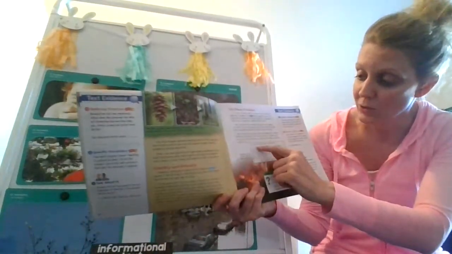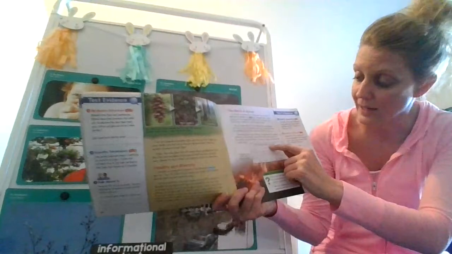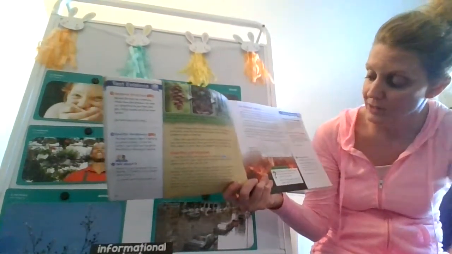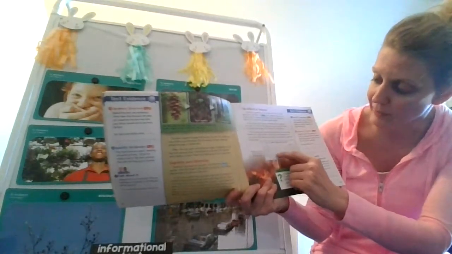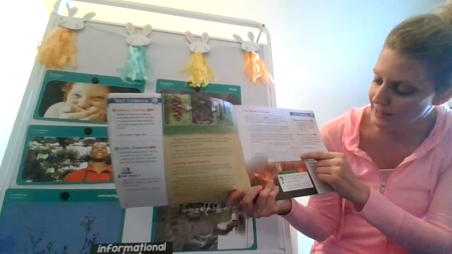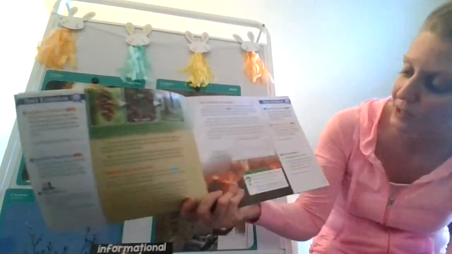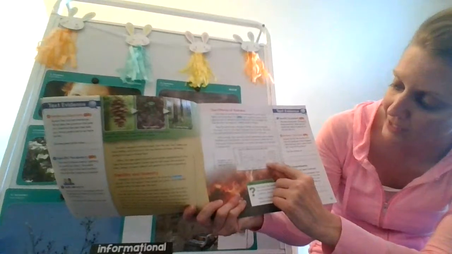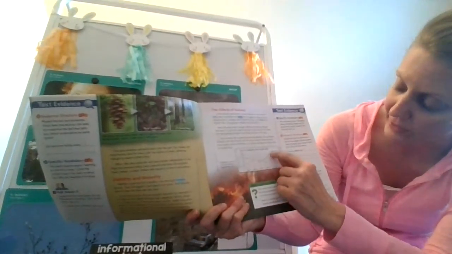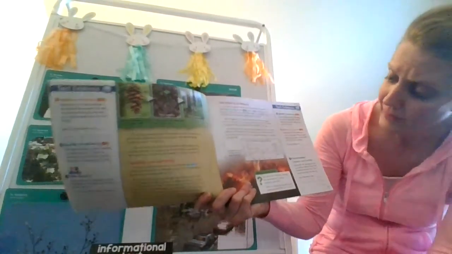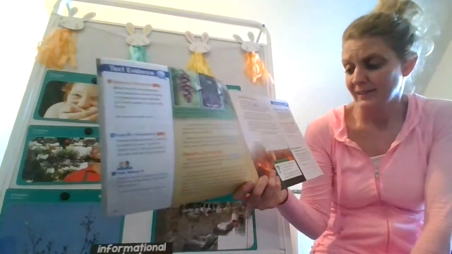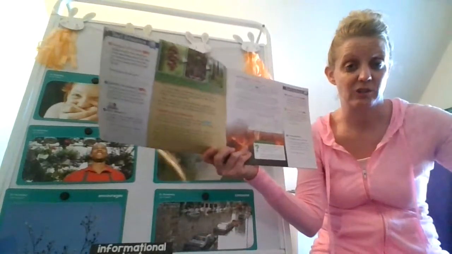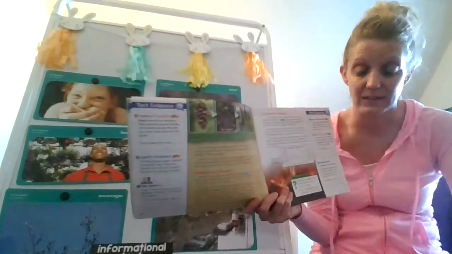This one says June U.S. wildfire activity from 2007 to 2011. So the red lines are the number of fires, and the green is the acres burned. So you can see that the number of fires kind of went down over the years, but the acres burned are going up. So that means even though there's not as many fires, the fires that we are having are very destructive. They're able to burn a lot.